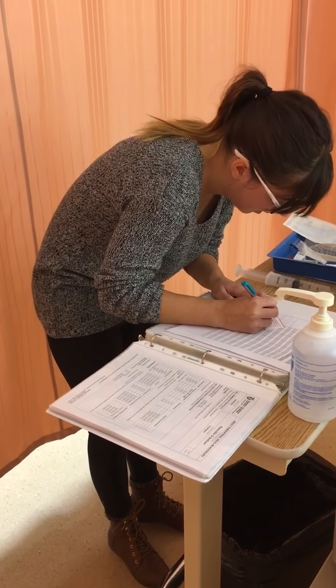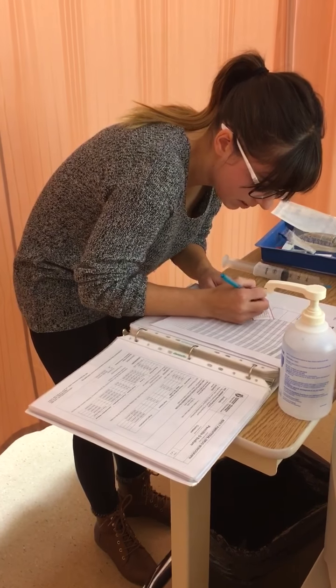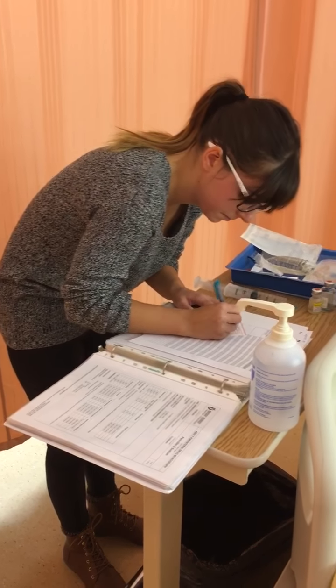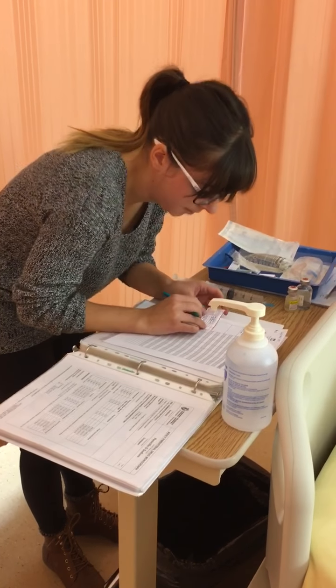The volume that we're giving is 40 milliliters, and the date is October 19th, and then my initials. Okay.